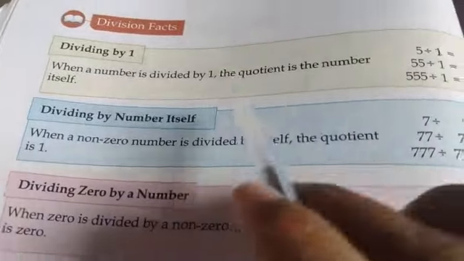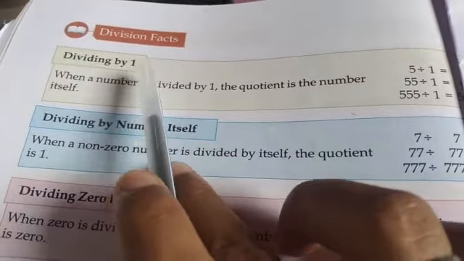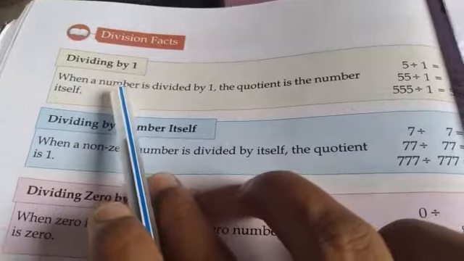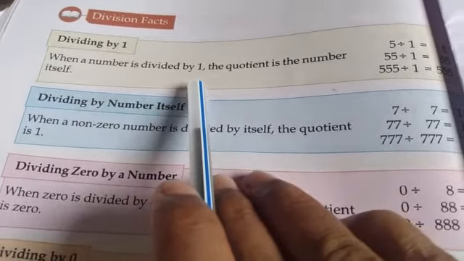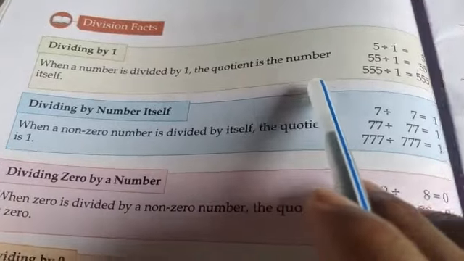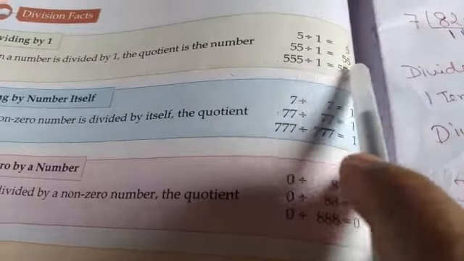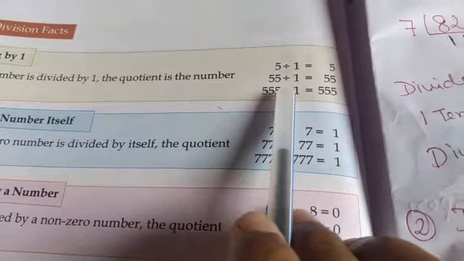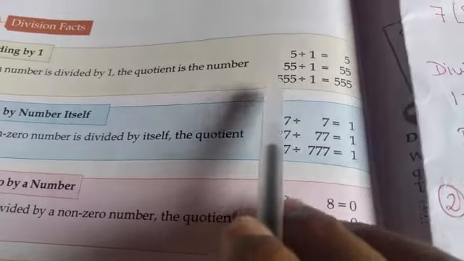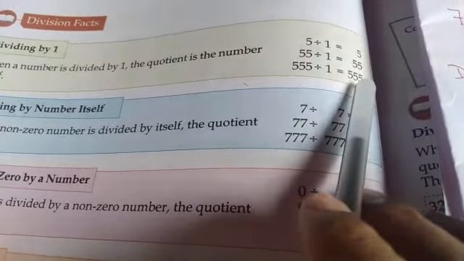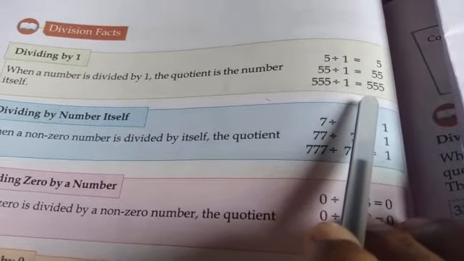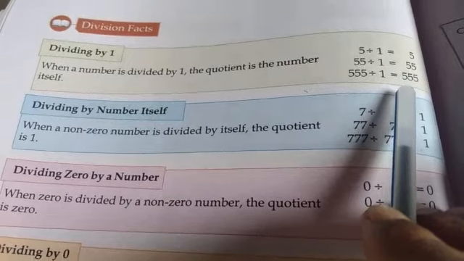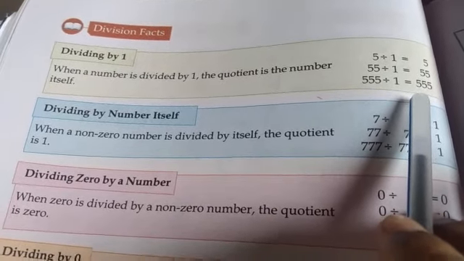Hello student, now we'll see here the division facts. See here, division fact, that is when we are dividing by 1, that means when we divide a number by 1, the quotient is the number itself. That means we can say that if you divide 5 by 1, we'll get 5. If you divide 55 by 1, we'll get 55, and if you divide 555 by 1, we'll get 555. This is called division fact, dividing by 1.